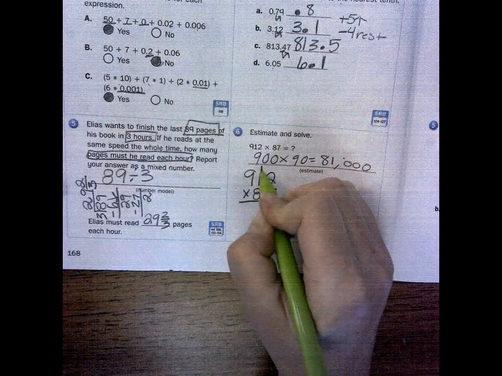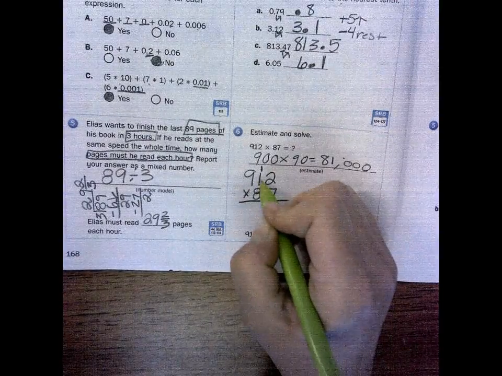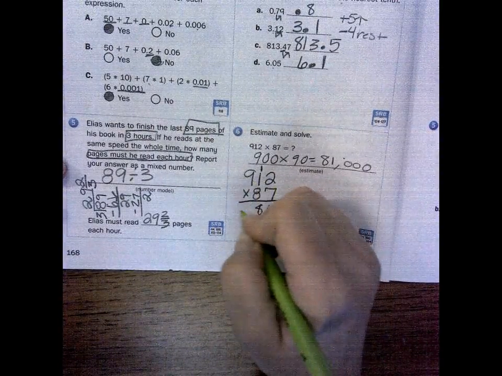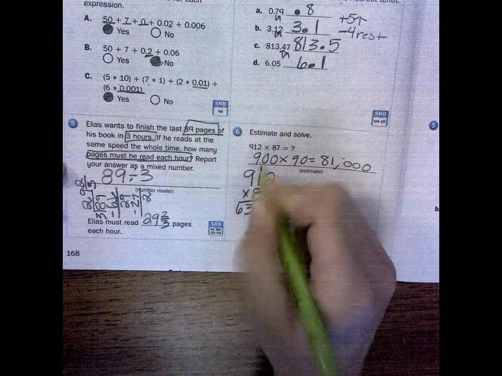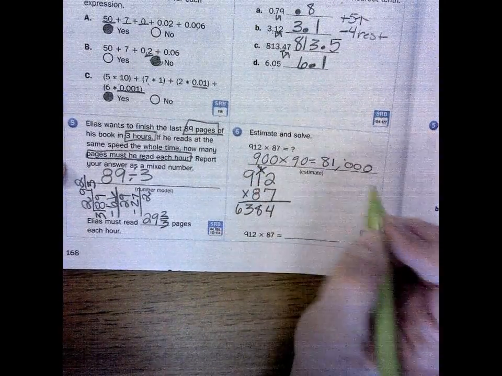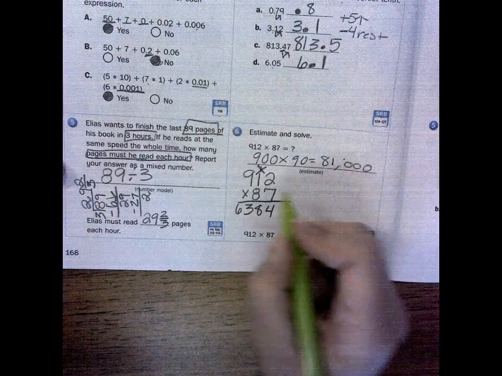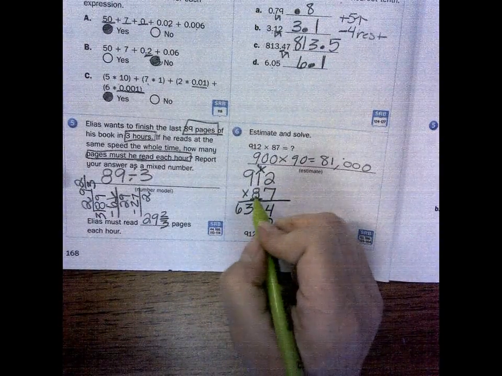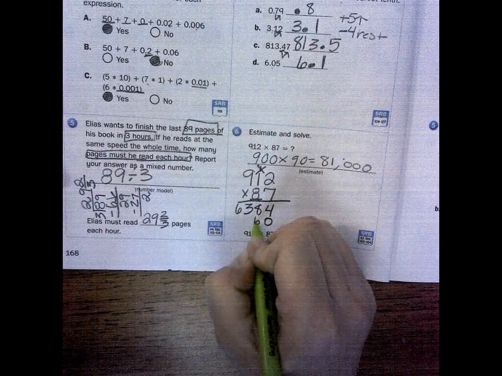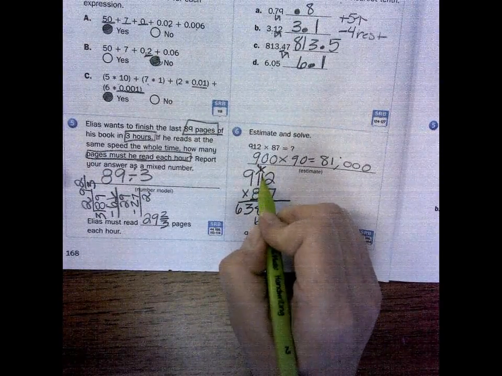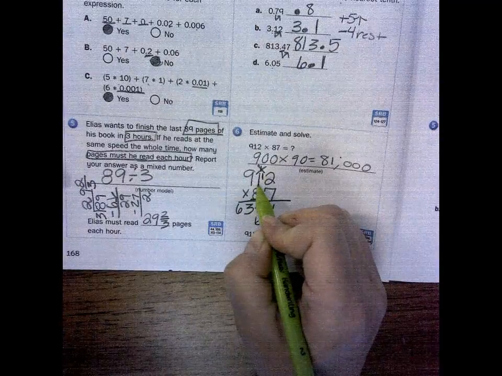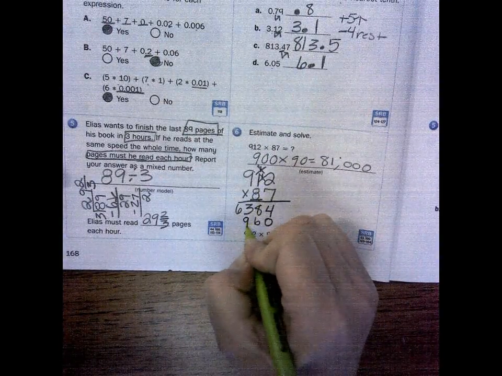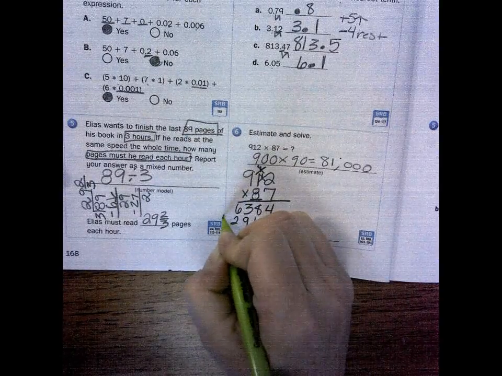14. Regroup the 1. 7 times 1 is 7. Plus 1 is 8. 9 times 7 is 63. I also like to cross off these regrouped numbers as I go along. 8 is in the tens place, so I need a placeholder of 0. 8 times 2 is 16. Make sure I'm lining up everything correctly. 8 times 1 is 8, plus this 1 here is 9. And 8 times 9 is 72.